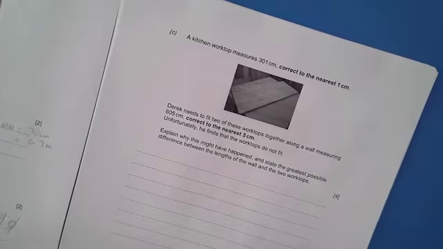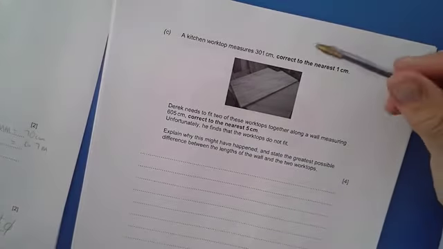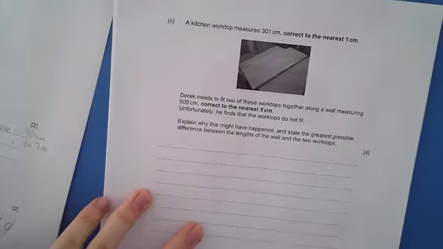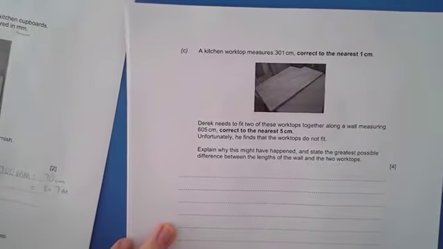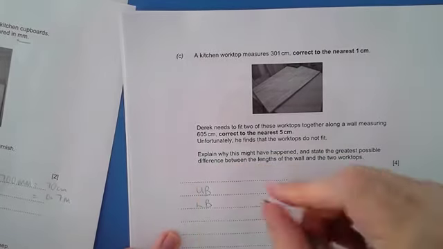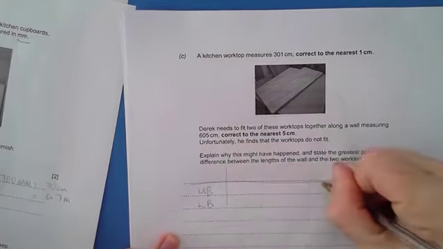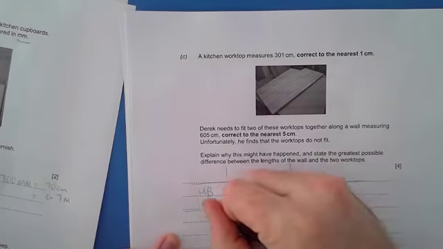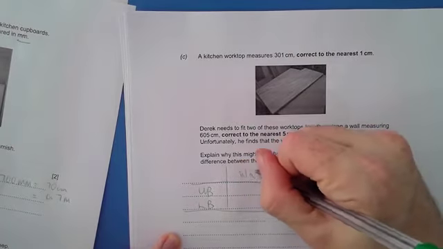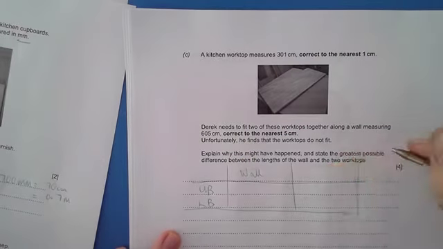Question 3, or part C. Now, it's very, very important. I saw a really good solution when I was marking these, and it did the following. It said upper bound here, lower bound here, and then it had wall and it had worktop.